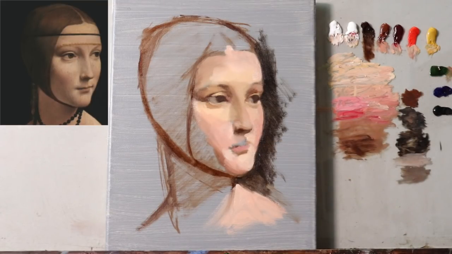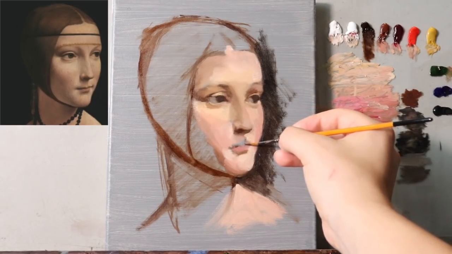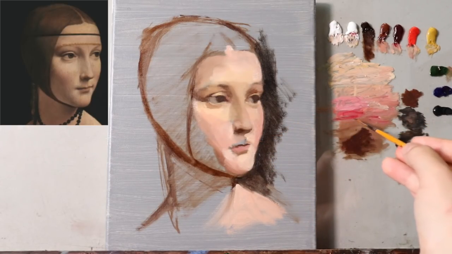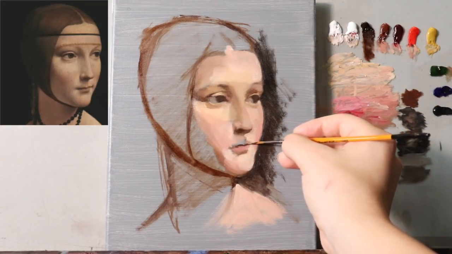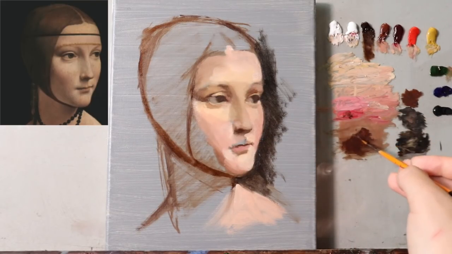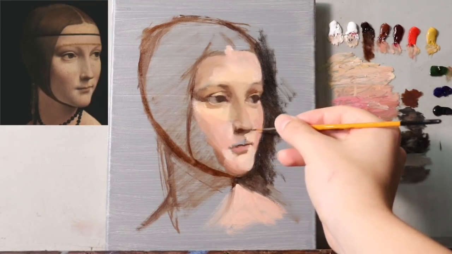Now, kind of running into a little trouble here with my brushes. I'm gonna get a smaller brush, just burnt umber, cadmium red. Following the center line. Now that's a very Da Vinci-esque looking smile, or a Da Vinci smile, almost like kind of a poker face.